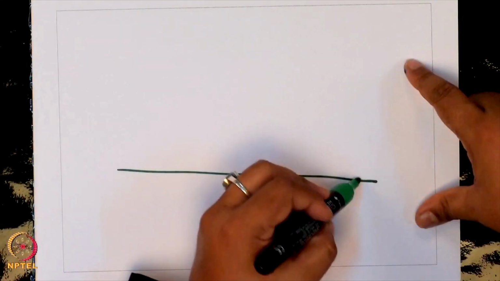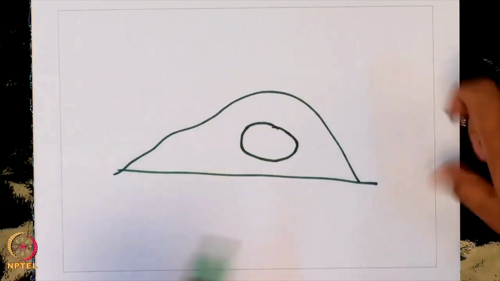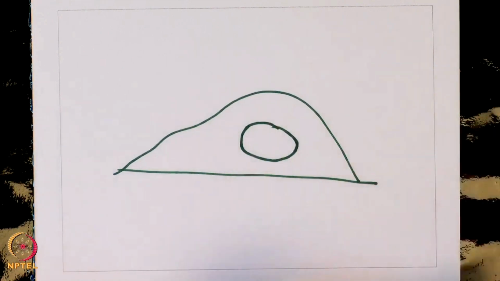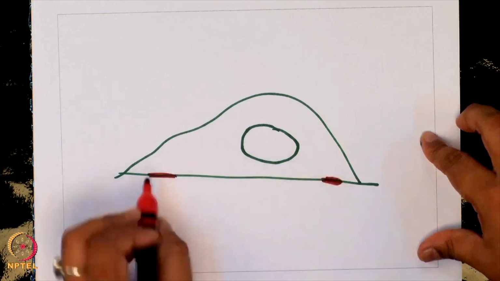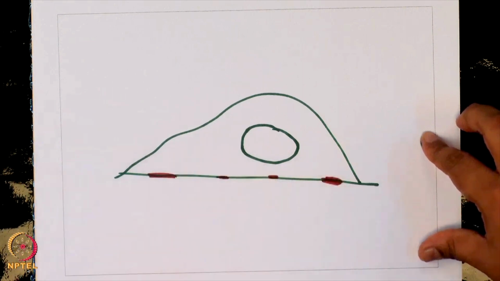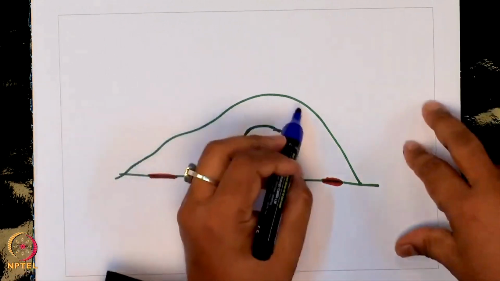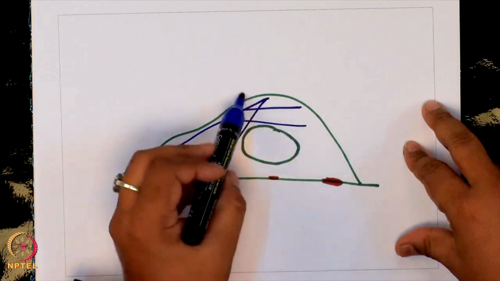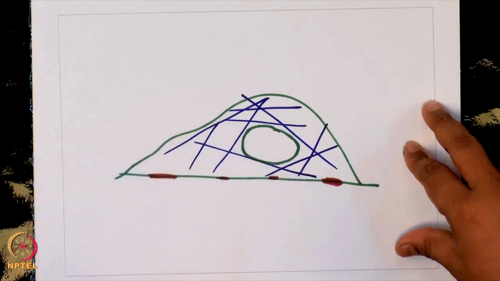Okay. So, if I were to draw a cell on a substrate, okay, this is the nucleus, okay, and let me draw. So, I can depict adhesions like this, okay, and I can depict the actin network. Okay.